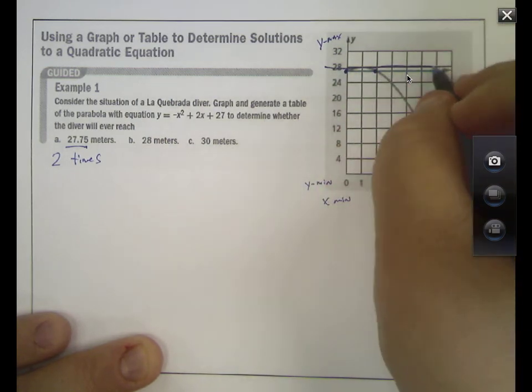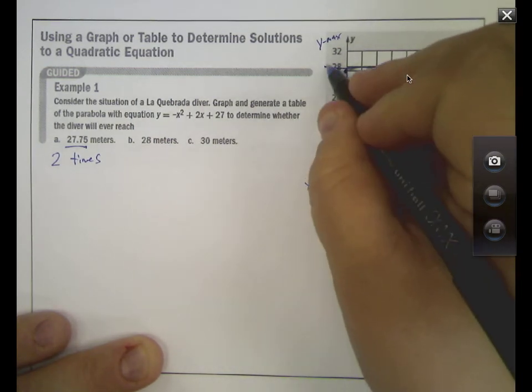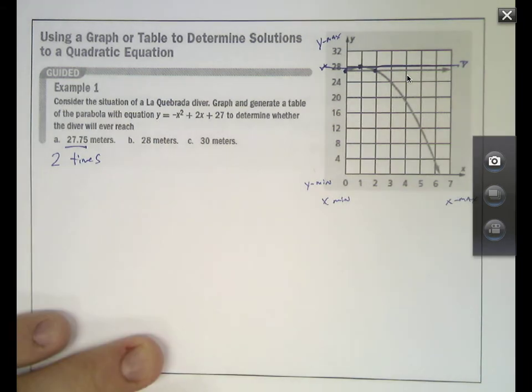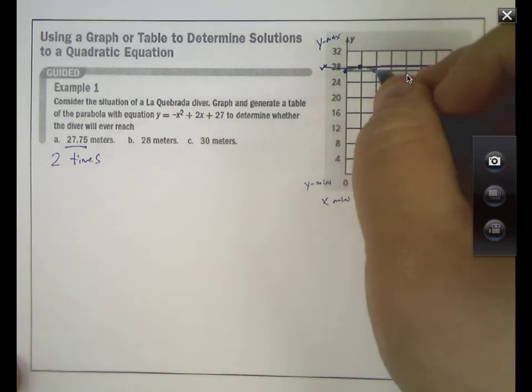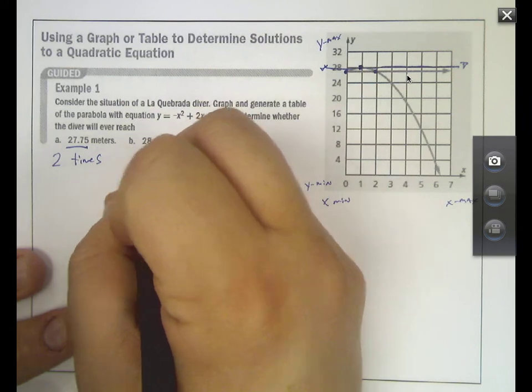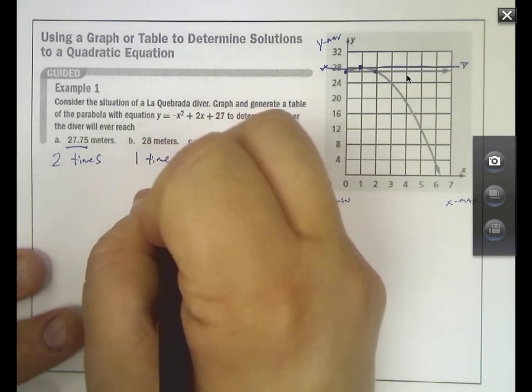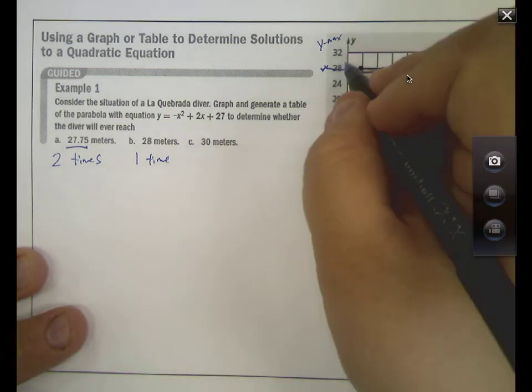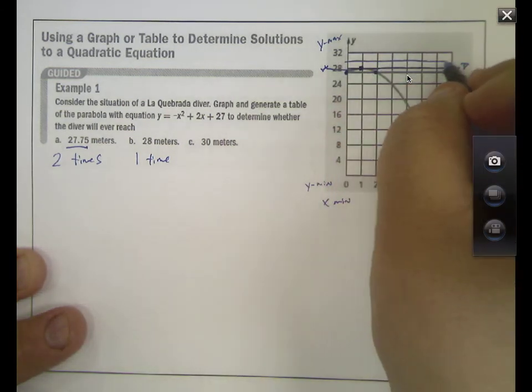The next question says, when will it hit 28 meters? If I draw a line right here at 28, as you can see, it gets up to 28 only once. It gets up to 28 and then it starts coming back down. So at 28 meters, it is only going to hit one time. 30 meters is up here.